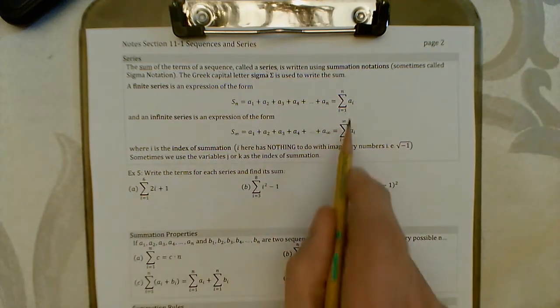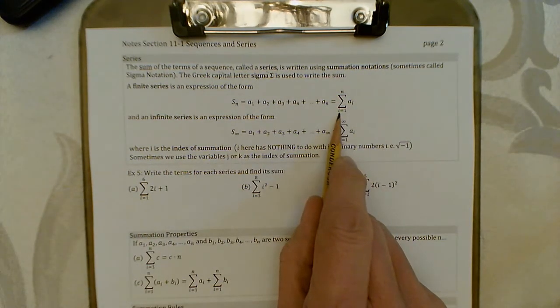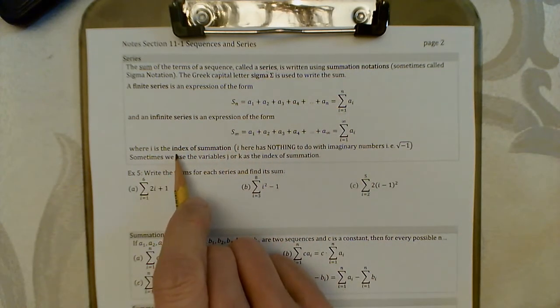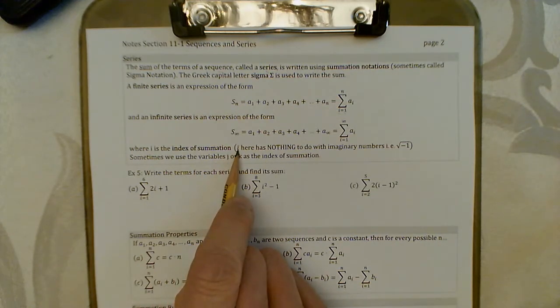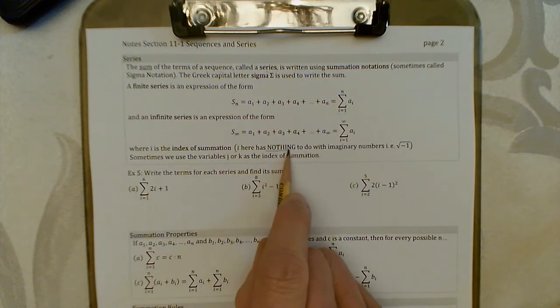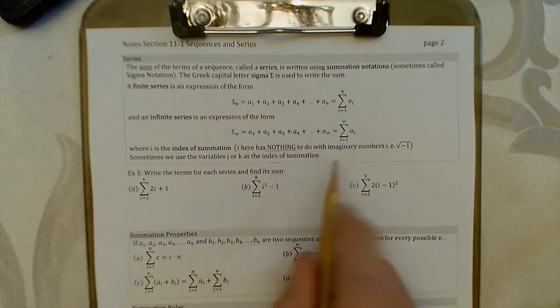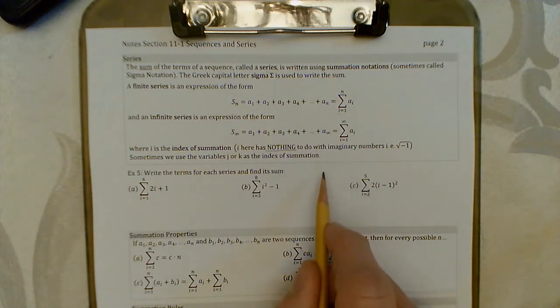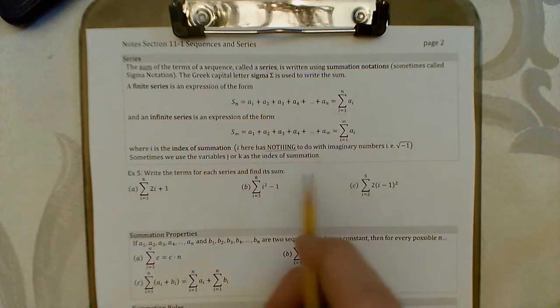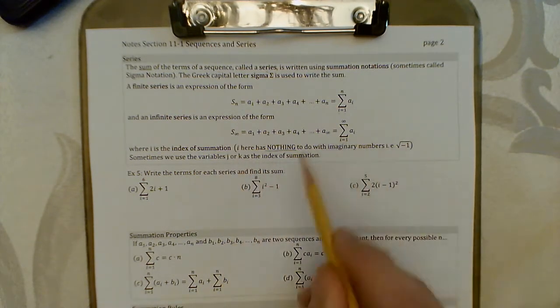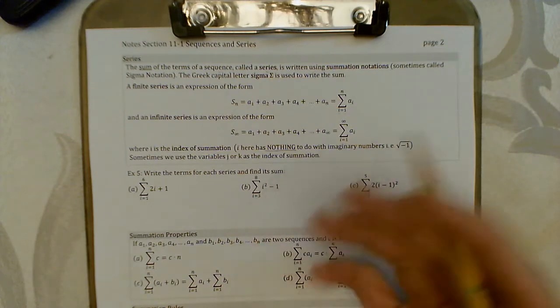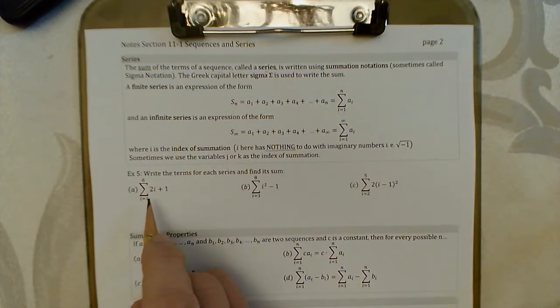Okay, so the i that we use as the counting variable is denoted as the index of summation. Now, it looks a lot like the i that we used in previous chapters for imaginary numbers. It has nothing to do with that. It absolutely has nothing to do with it. It's just the same symbol, but used in a completely different way. All right, sometimes instead of i, we might use j or k. All those letters, i's, j's, and k's, in mathematics indicate that we're dealing with integer values. All right, so let's try an example.